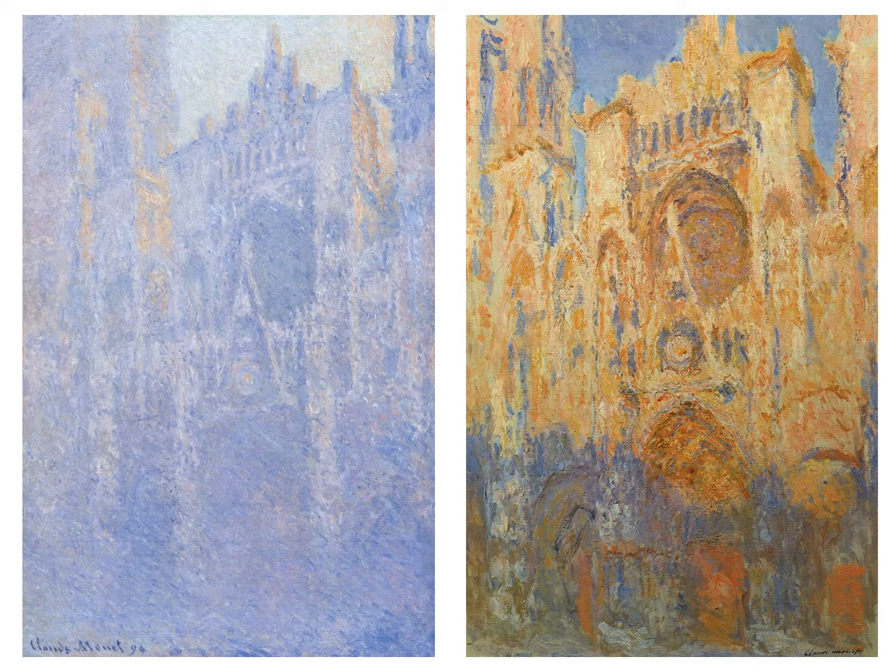Here are two more views of the Rouen Cathedral by Monet. On the left, we see that the color is dominated by these cool, pale blues and purples, a little bit of light dancing on the top. This is early morning when the sun is just barely starting to tap the facade of the cathedral.